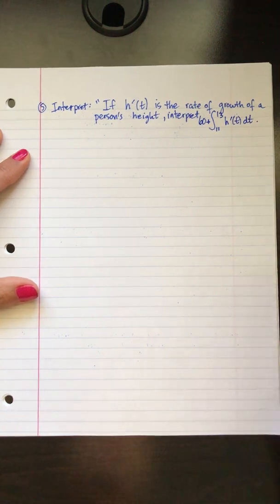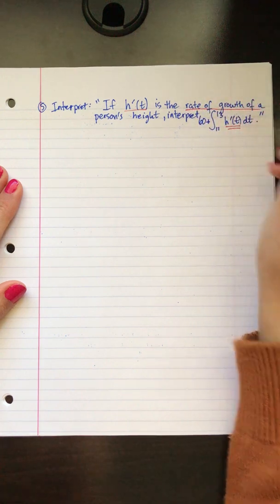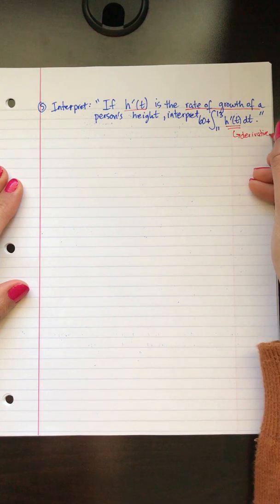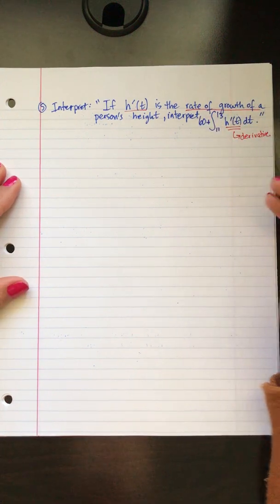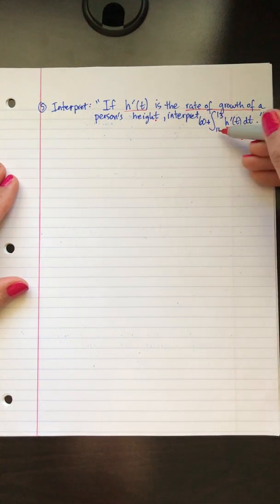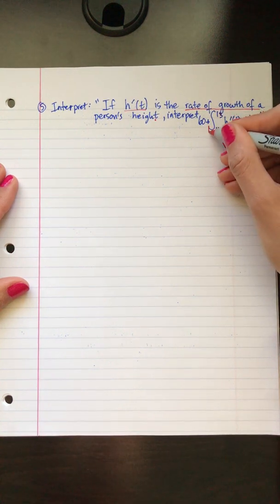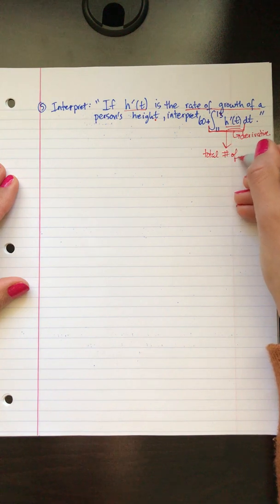Okay, so first of all, let's figure out what's given. It says in the problem that h prime of t is the rate of growth, which means this is the derivative. So when we put an integral sign in front of it, we're looking for the antiderivative. So it will no longer be a rate. It'll just be what the problem is about, which is a person's height. So 11 to 13, so this part of the problem, just the integral itself, will be total number of, it was in inches, right?